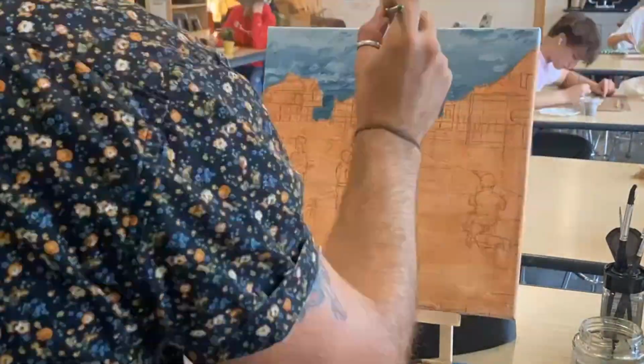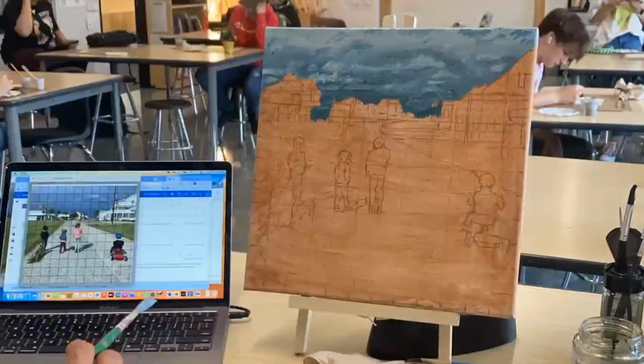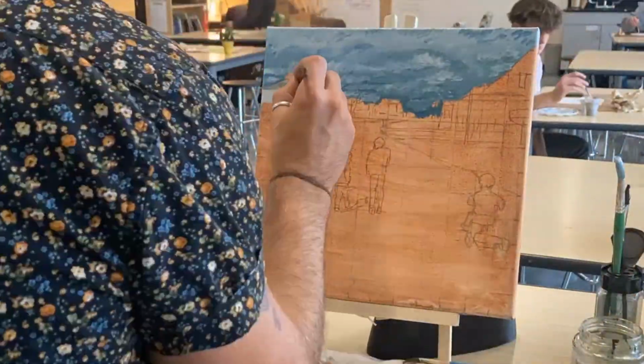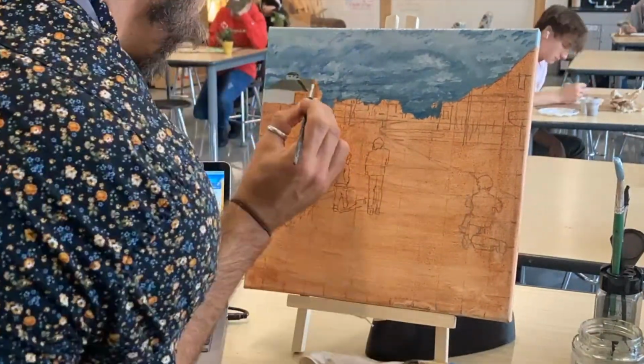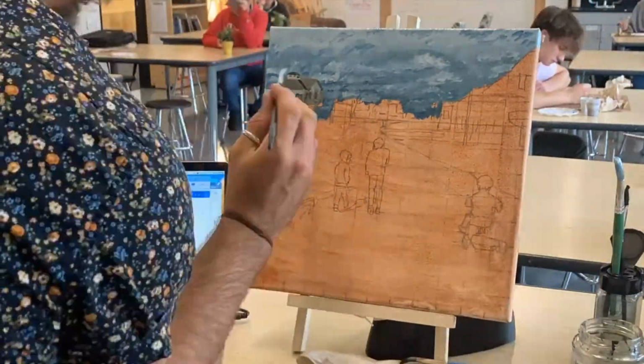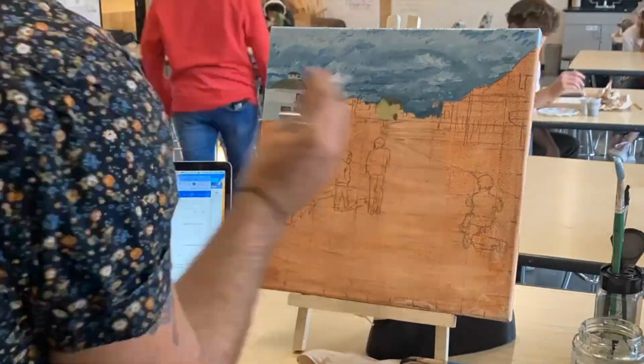I laid down a foundational color for the sky, and now I'm going in and putting in details. That's the nice part about oil paint, is that you can lay down sort of a core, the foundational colors that you want, and then you can build up detail on top of them.